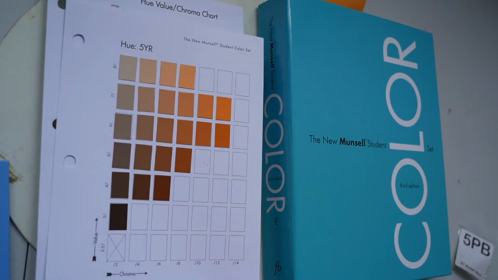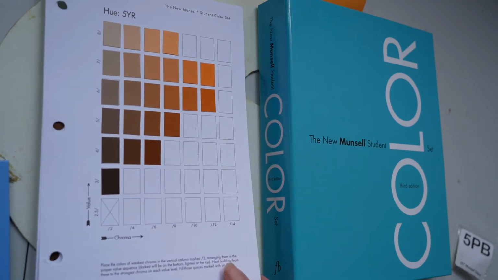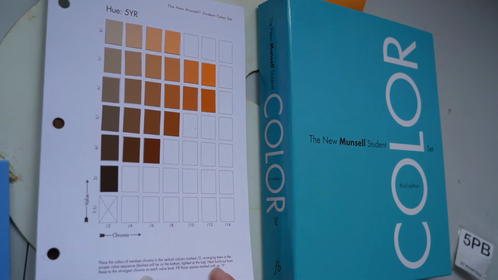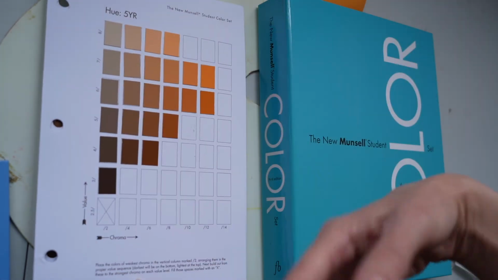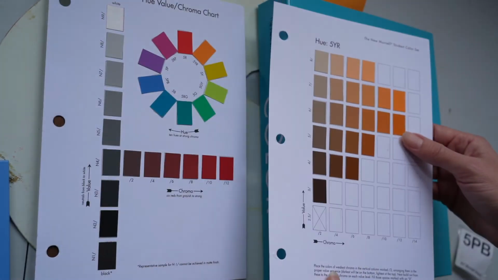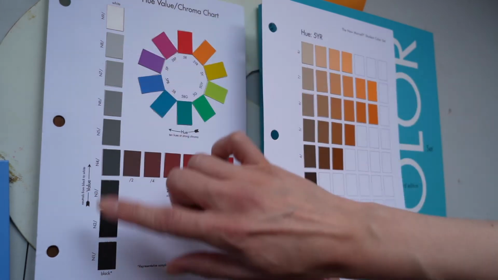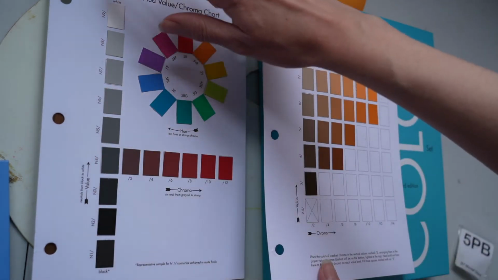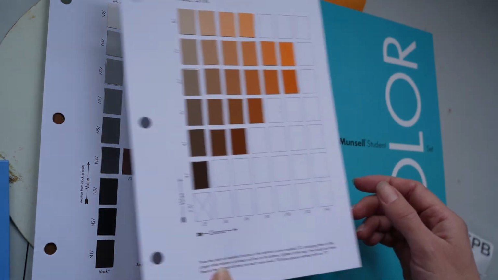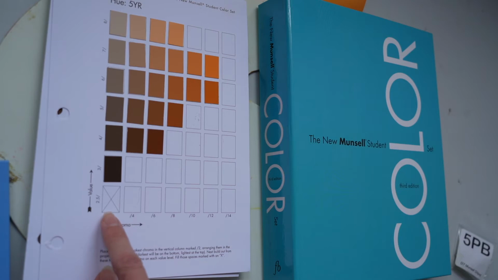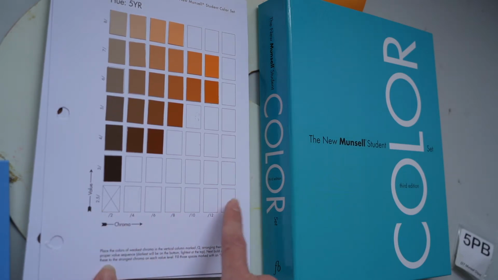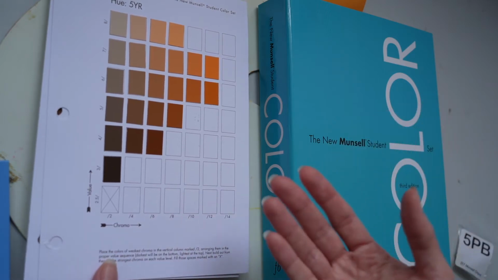The values, you may be used to a value scale that is in the reverse. Some people use value scales where the higher numbers are lighter, some where the higher numbers are darker. In this case, the higher numbers are lighter, so it goes from 0 is black and 10 is white. And then the chromas go from 0 is neutral, and as you go up in number, they get higher in chroma and more colorful. So that kind of makes sense.